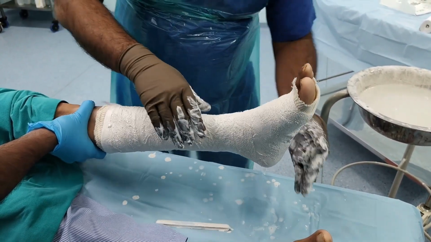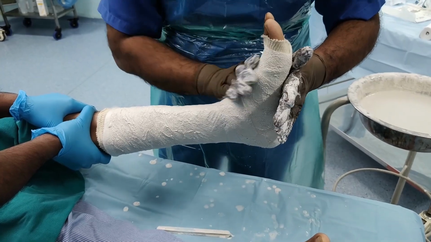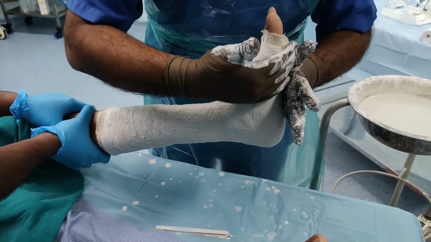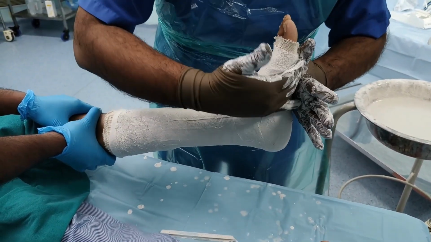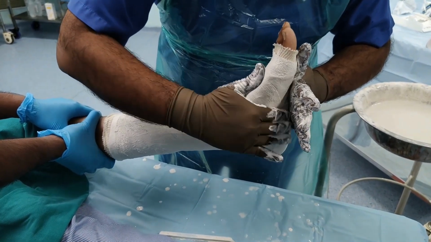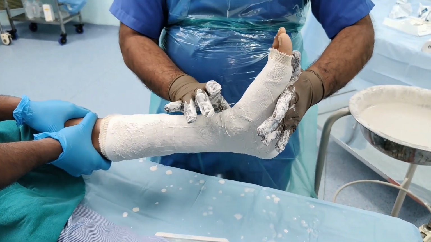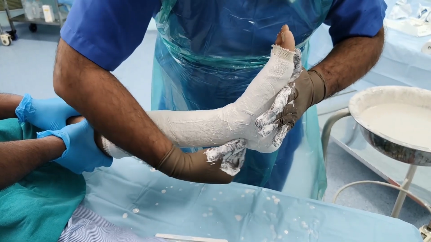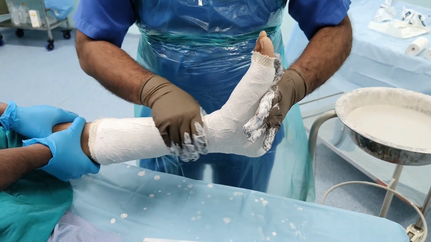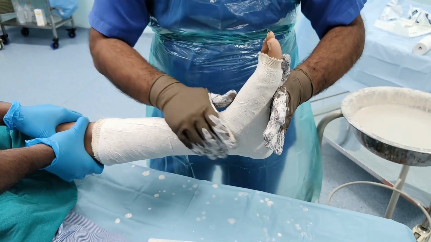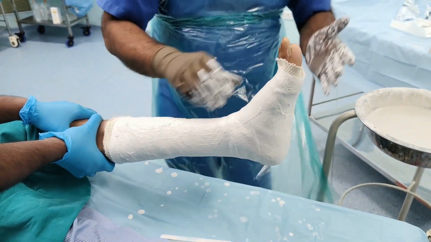Once your one roll is over, you just smoothen it out and contour it to the anatomy of the leg and foot. I am molding it here in the arch, then around the malleoli, around the lateral malleoli, around the tendo-Achilles and the heel, and then I just smoothen it out. Once it is smoothened, I go to my next bandage.